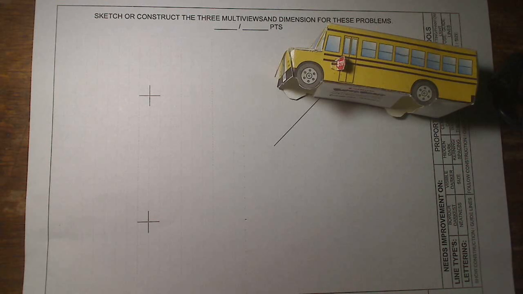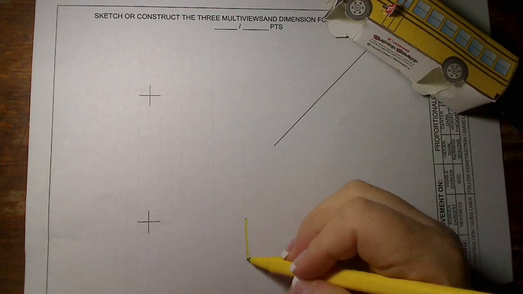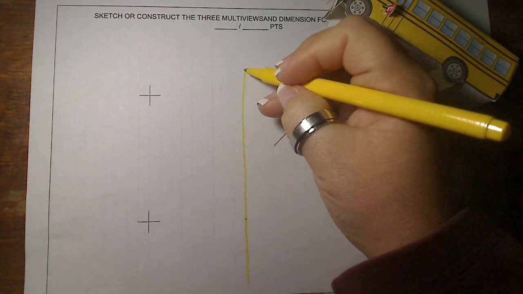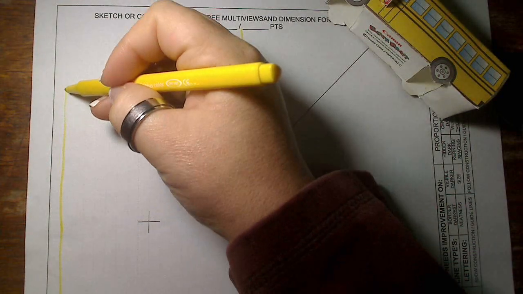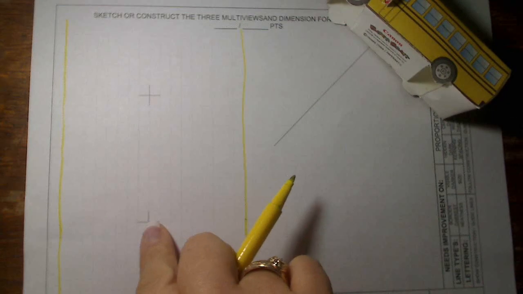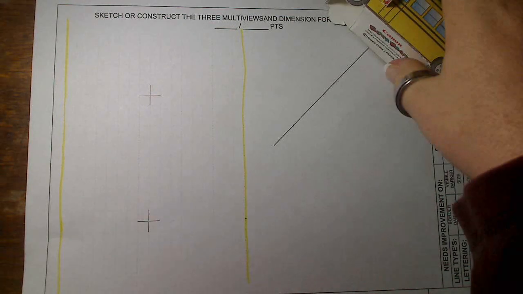I'll get my yellow marker just so it's a little easier for y'all to see, because sometimes it's hard to see when I draw it with pencil. Draw it up. Our goal is to keep it as centered as we can on those center marks that we're given. All right, so now we have our width.